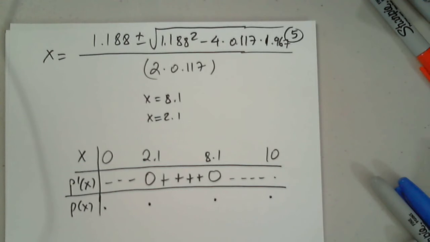So I put the function in the graphing calculator now. I'll share.